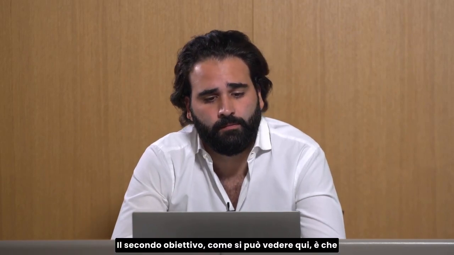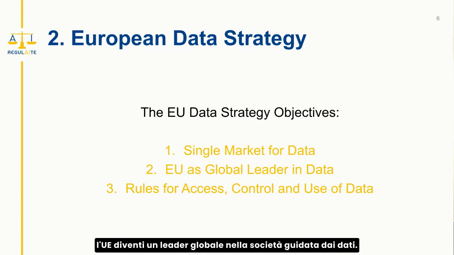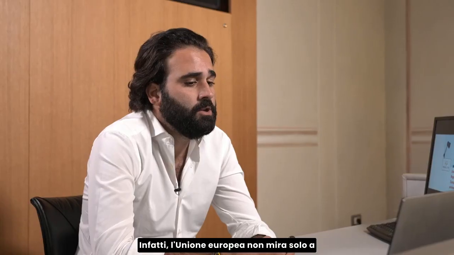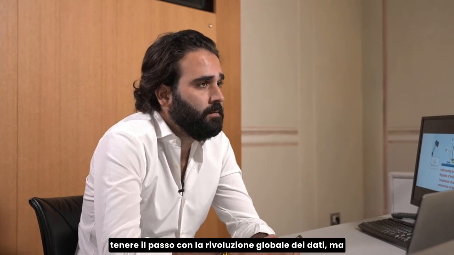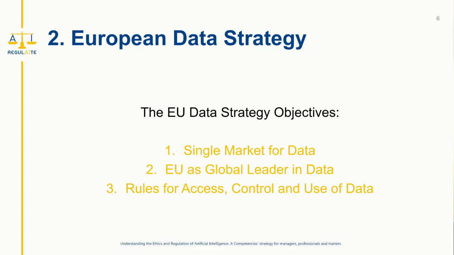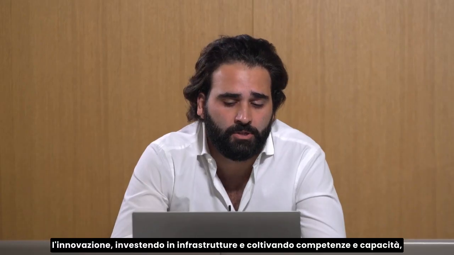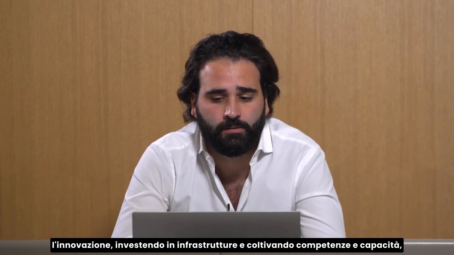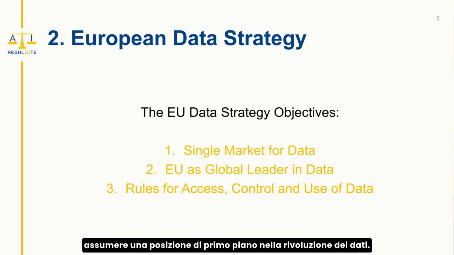The second objective, as you can see here, is for the EU to become a global leader in the data-driven society. In fact, the European Union does not just aim to keep pace with the global data revolution, but to take a leading role in it by fostering innovation, investing in infrastructure, and nurturing skills and capabilities, as we're doing today with this series of lectures. The EU plans to take a leading position in the data revolution.